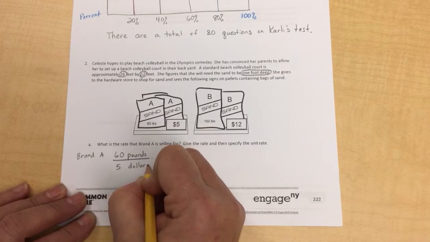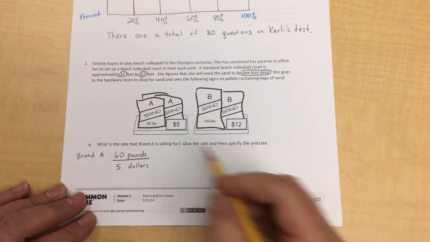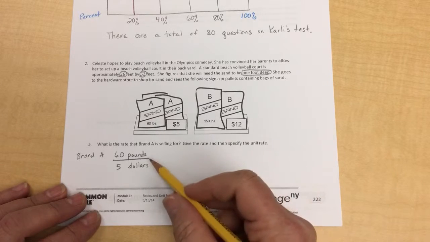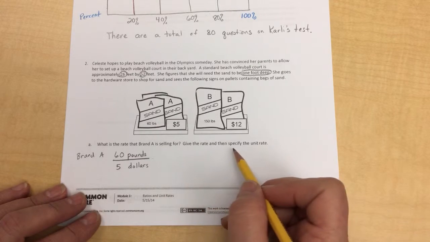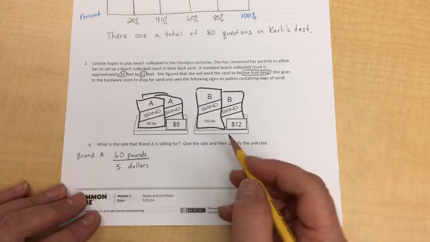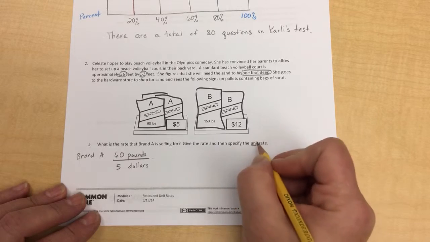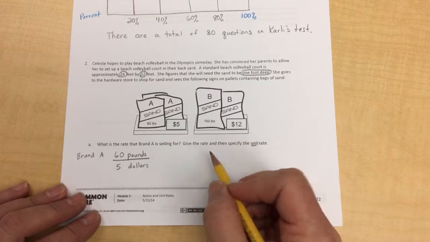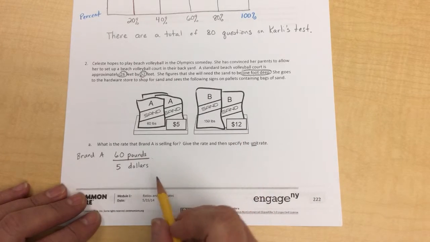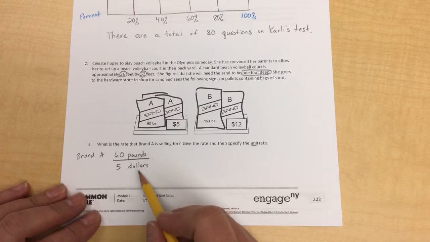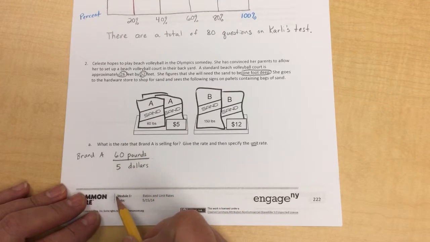This is our rate. And then it says give the rate, which we just did, and then specify the unit rate. So unit rate, and if we look at the word unit, uni means 1. So we want to know what $1 will get us. How many pounds can we get for $1?